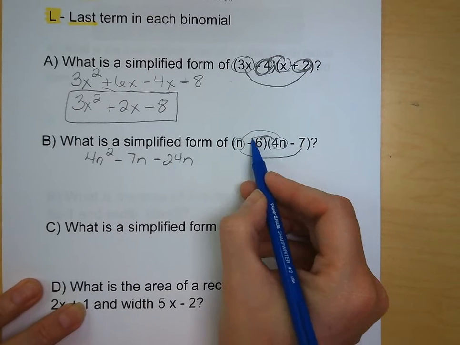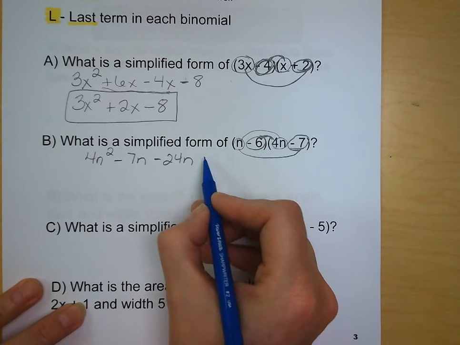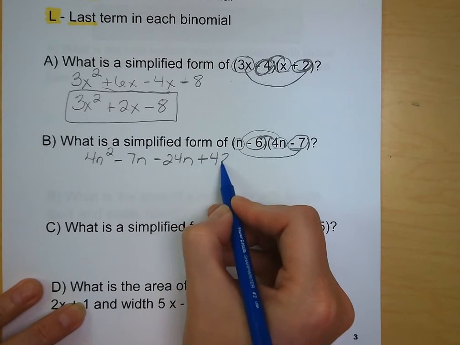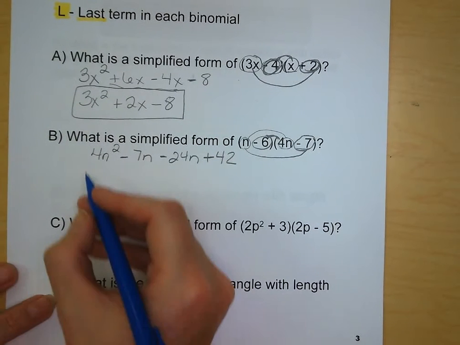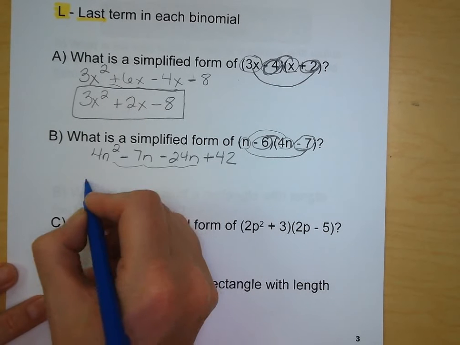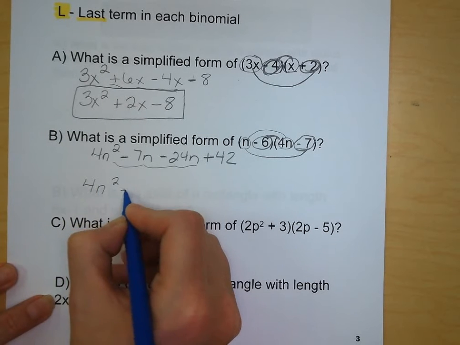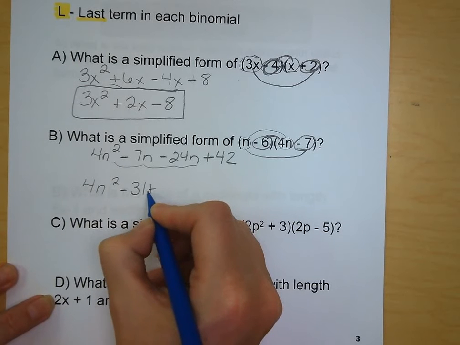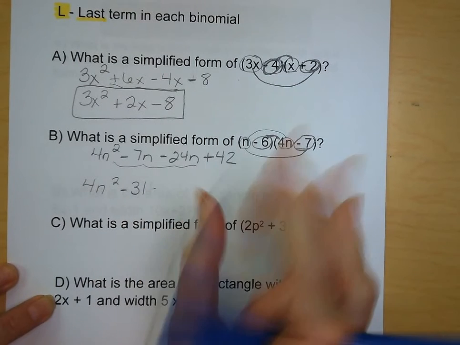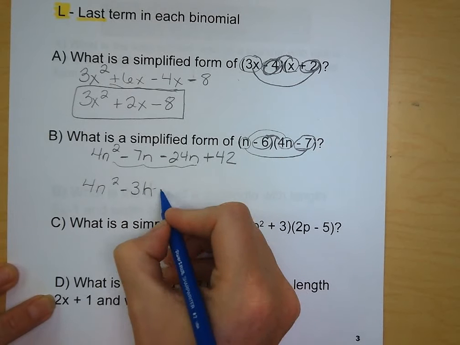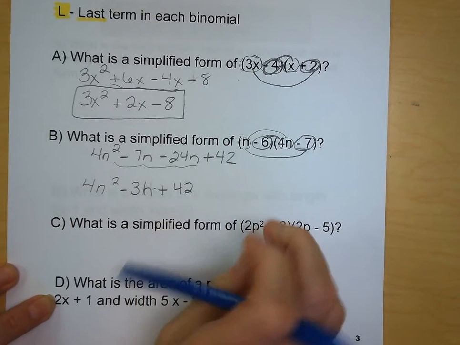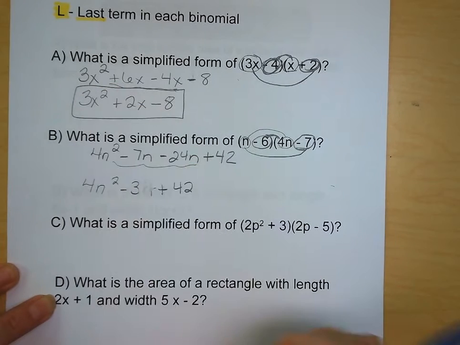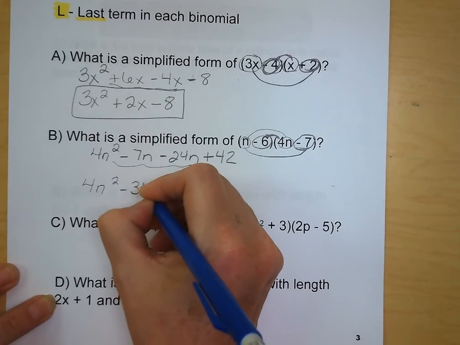And last, negative 6 times negative 7 is plus 42. Combine our like terms: 4n squared minus 31n plus 42.